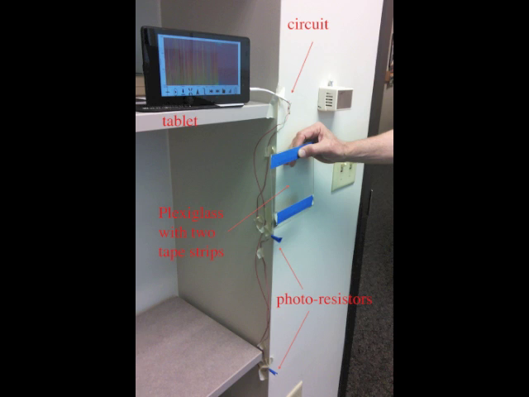Here's a typical setup with 2 photogates taped to a wall and the piece of plexiglass with 2 pieces of electrical tape on it to make the 2 double blockages. As the plexiglass is released, it falls past each of the photogates, producing 2 dips at each gate.